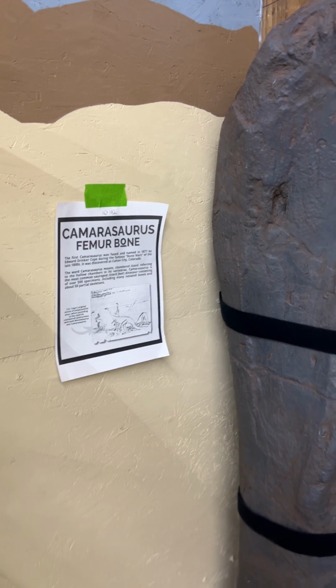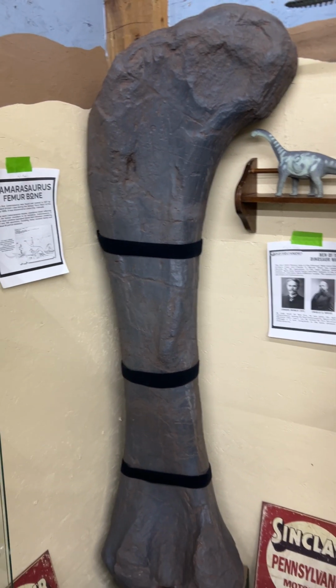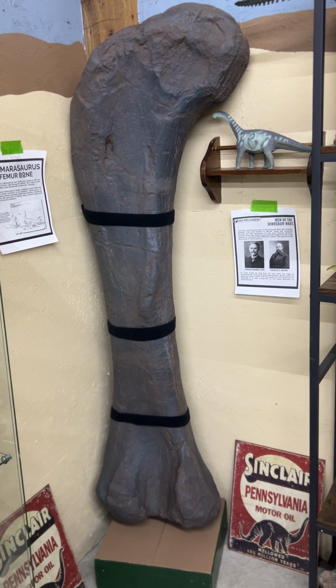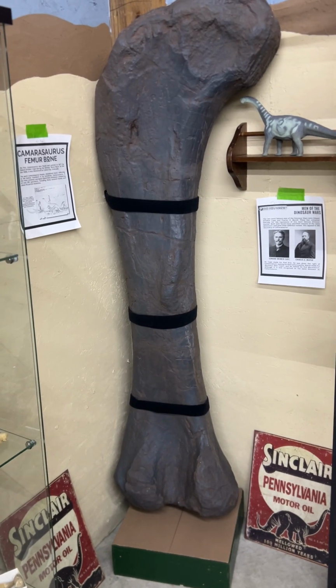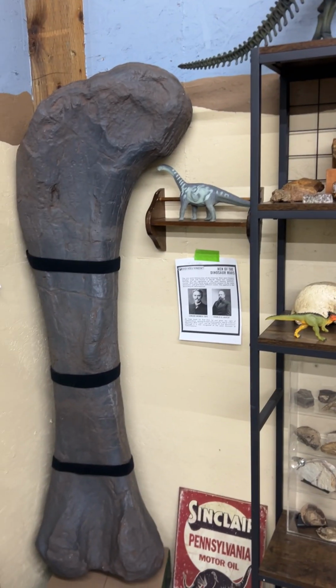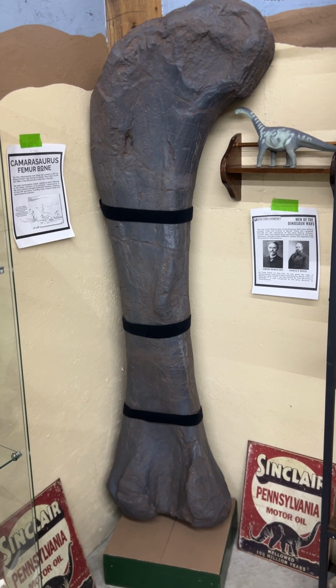In the corner is a reproduction of an actual femur bone from a Camarasaurus. You see him illustrated up there. One of the first discoveries in the dinosaur wars. We'll have that all told here. That femur is the bone from your hip to your knee. So you can just imagine how big of a creature this was.